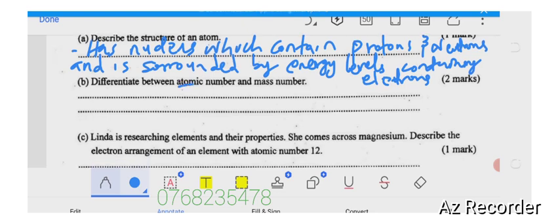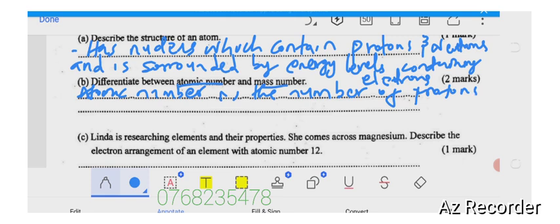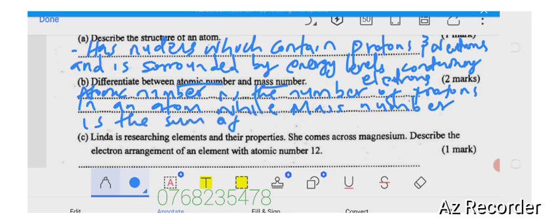So atomic number is the number of protons in an atom, while mass number is the sum of protons and neutrons in an atom. Sum of protons and neutrons in an atom.